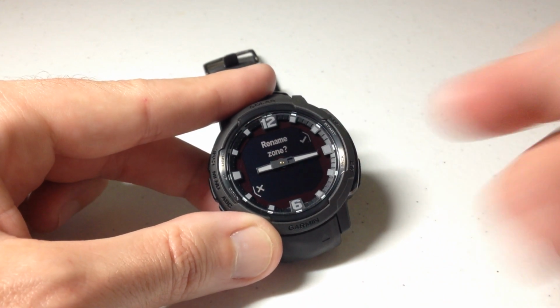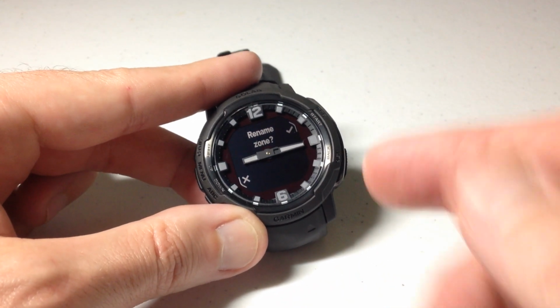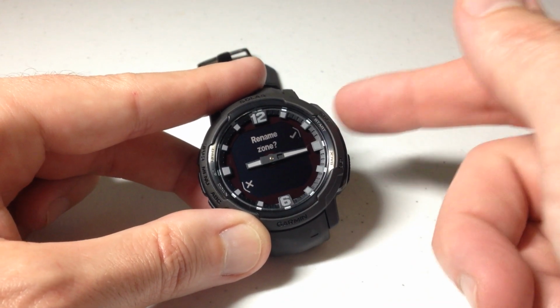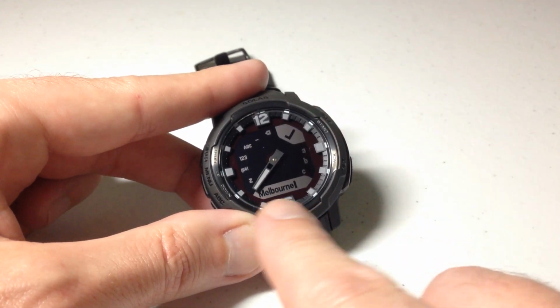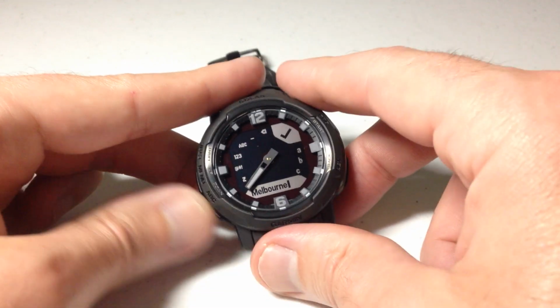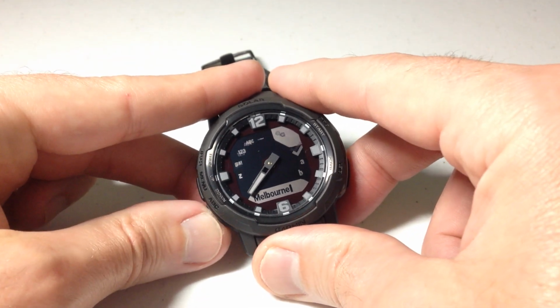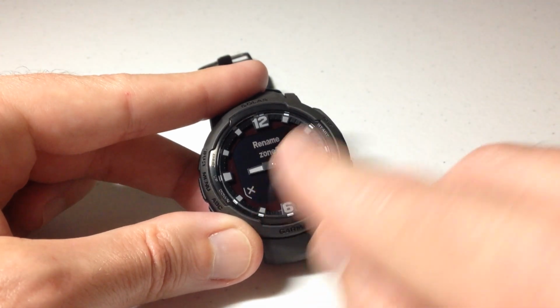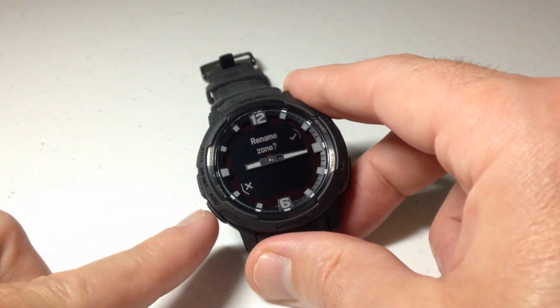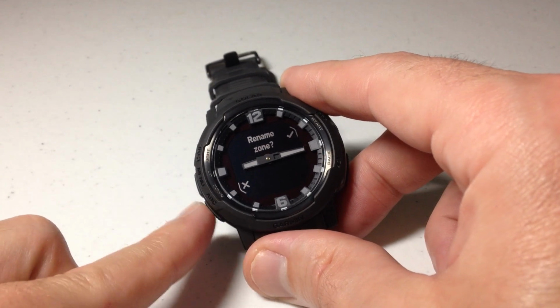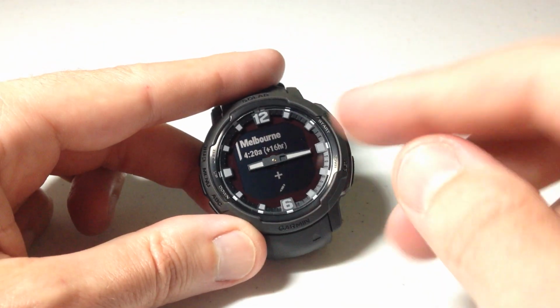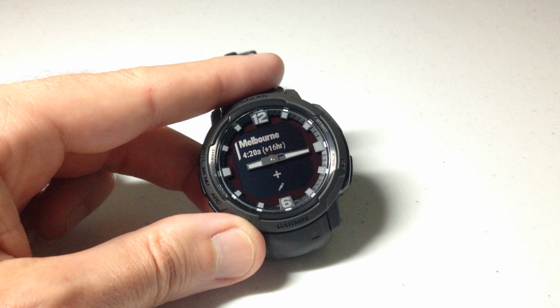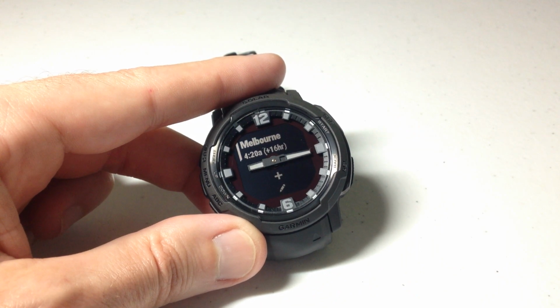Press the GPS button. I have the option to rename it, so if I don't like Melbourne, it will basically take me in and let me change the name of it using the editor. I'm going to go ahead and press the back button. I'm okay with the name. Instead of renaming the zone this time, I'm going to press the bottom left button for the X to say no, I don't need to rename it. And we've successfully added Melbourne as our alternate time zone.